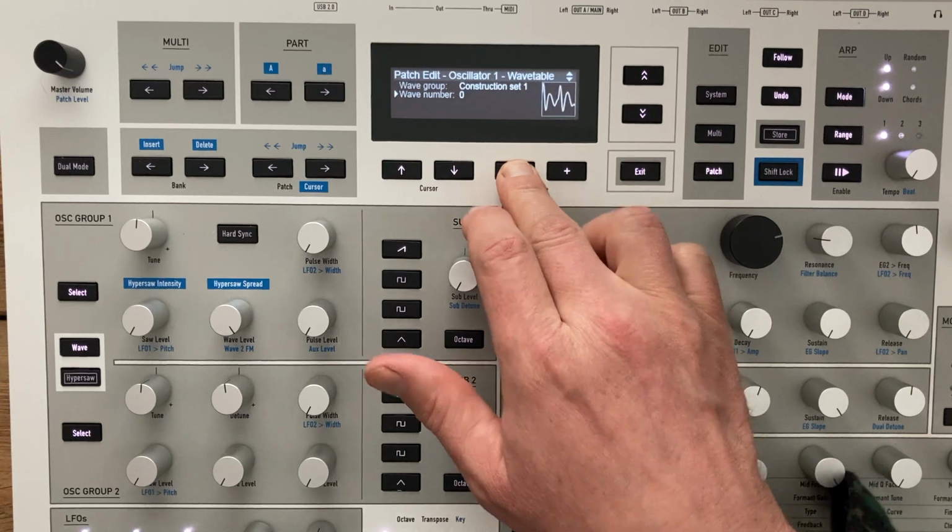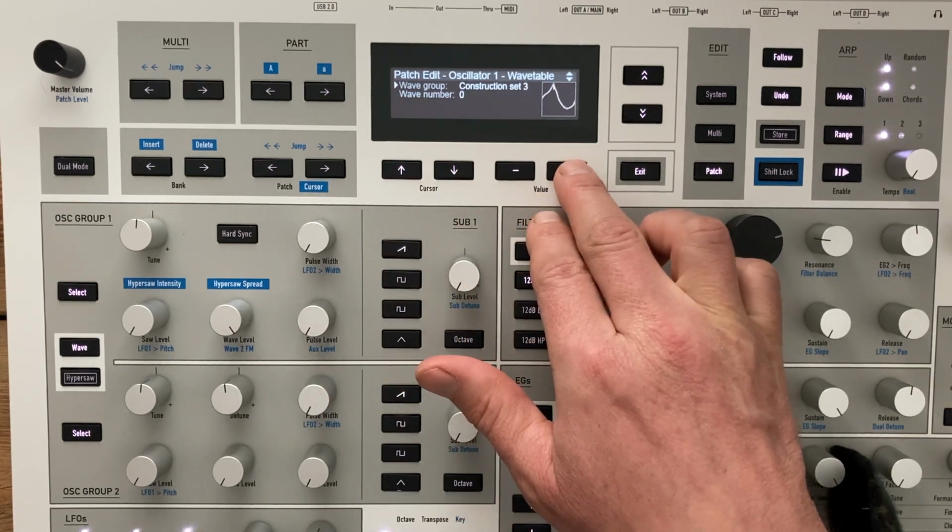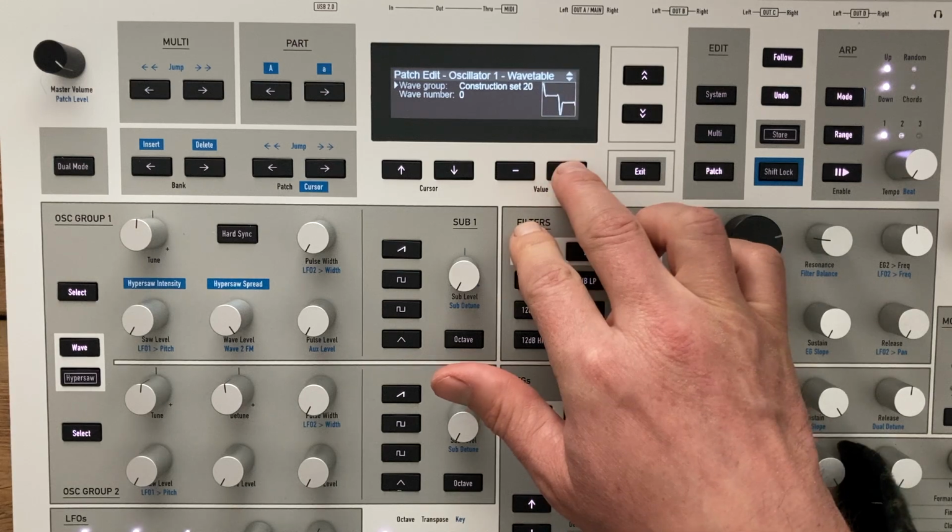That's only group 1, and then you've got construction set 2, 3, 4, 5, 6, 20 construction sets.